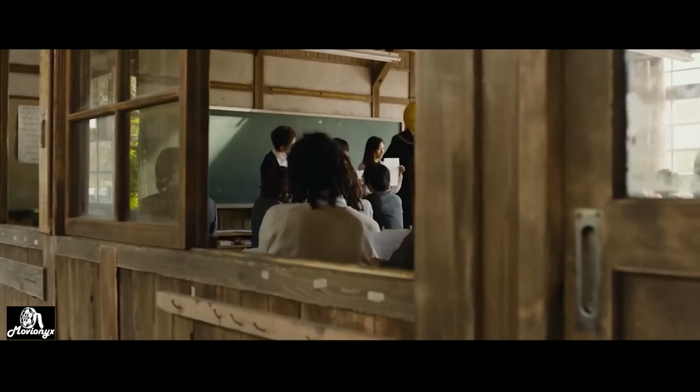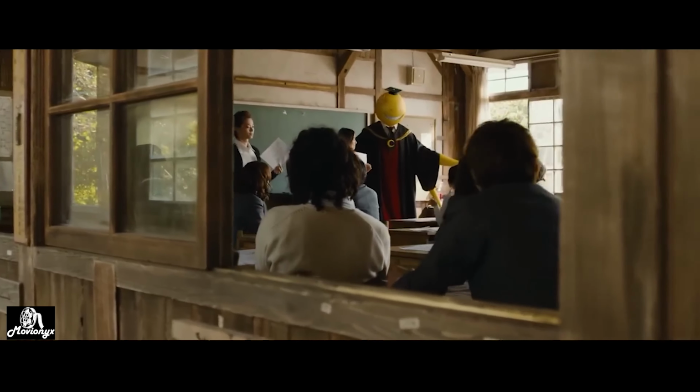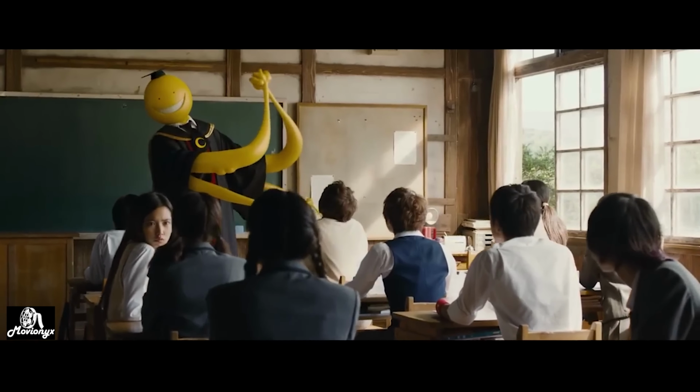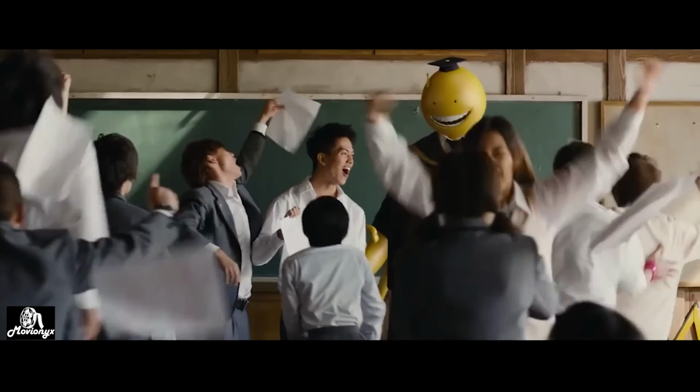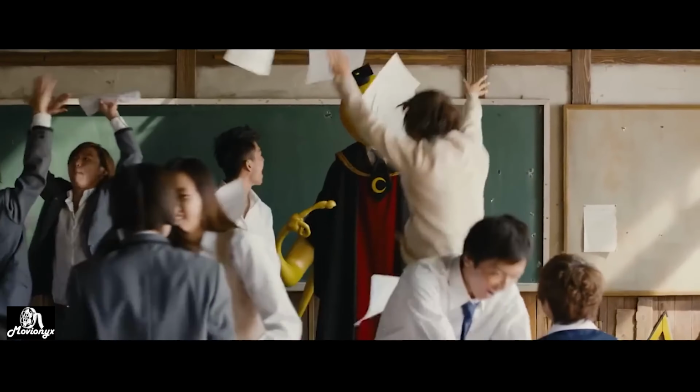After the exam, Nakamura, Okuda and Karma were the ones who got the highest grades in English, science and math respectively. Therefore, each of the three could destroy one of their teacher's tentacles on the day of the final exam.